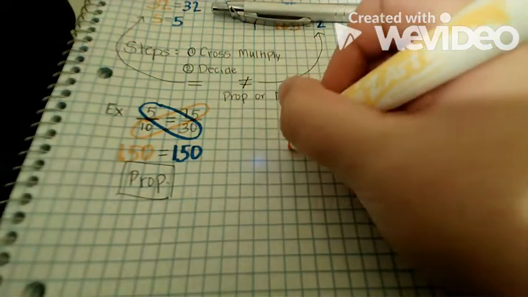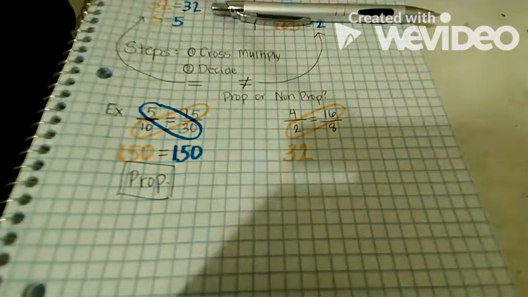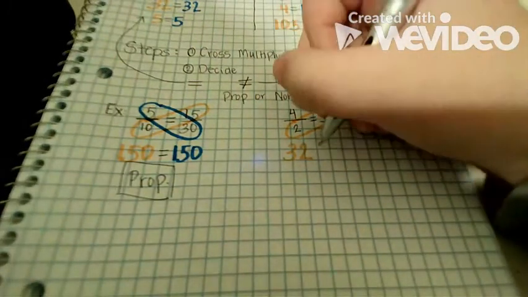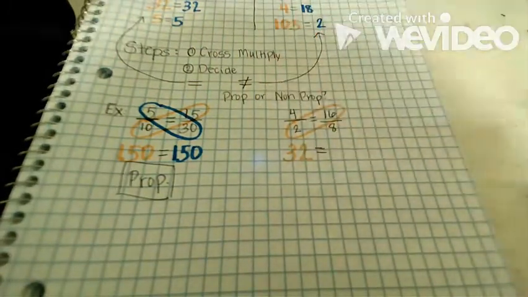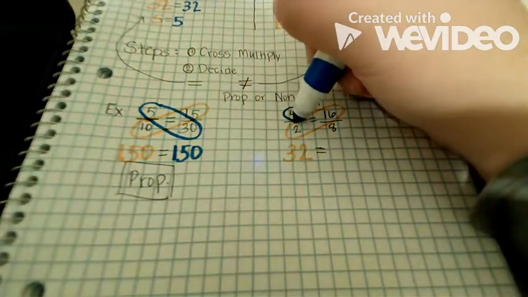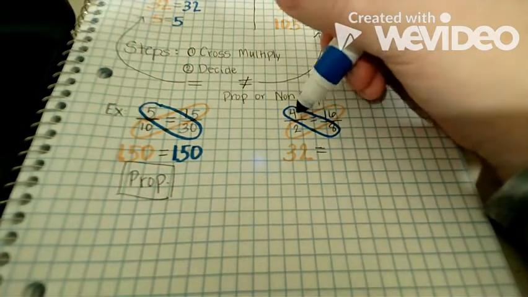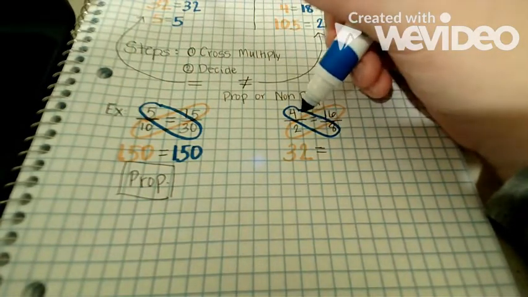But you get 32. Okay, equals, and we're going to see what the other side equals when we cross multiply. 4 times 8. I'm multiplying these because they're across from each other.